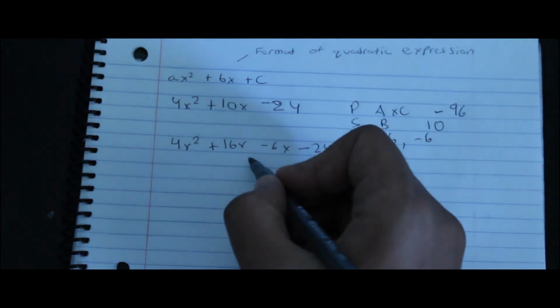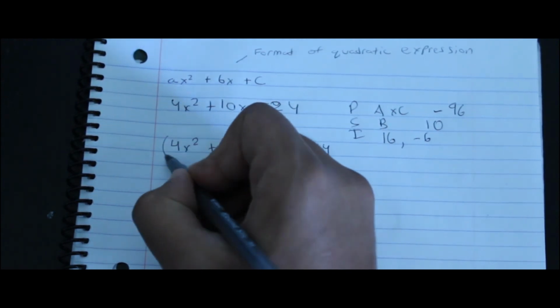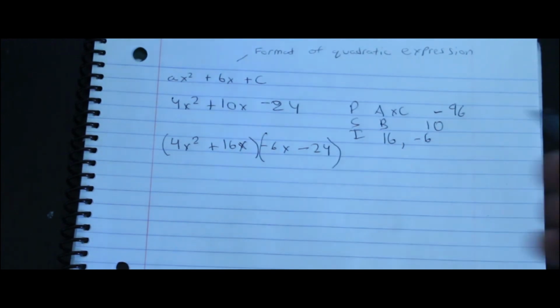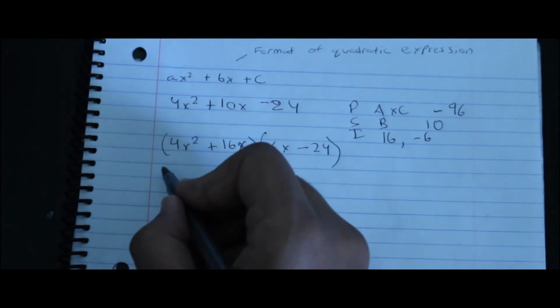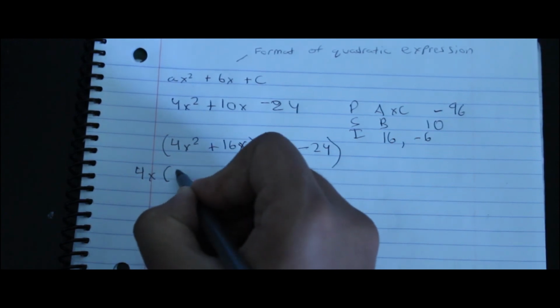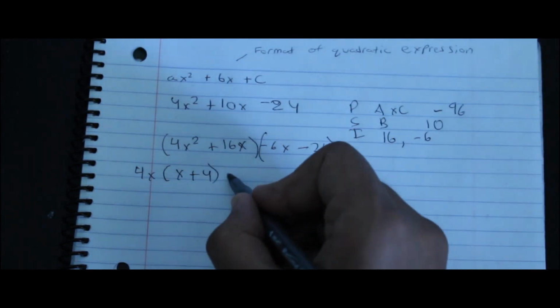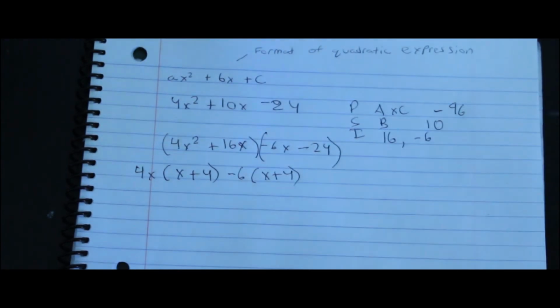Now you put brackets around the first two terms. In this case, I'd put a bracket around 4x squared plus 16x and a bracket around negative 6x minus 24. Now you treat these as two binomials that you have to factor out. I can take out 4x from the first bracket, leaving me with x plus 4, and I can take out negative 6 from the second bracket, leaving me with x plus 4.